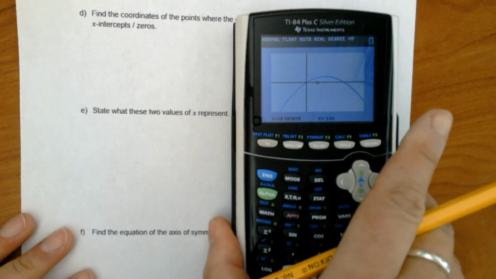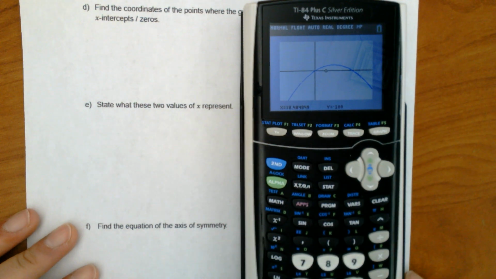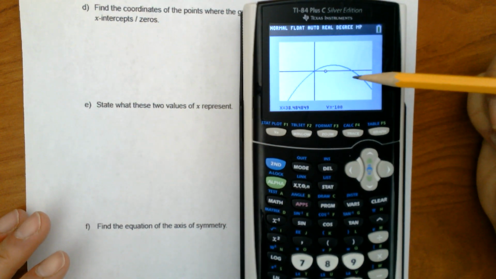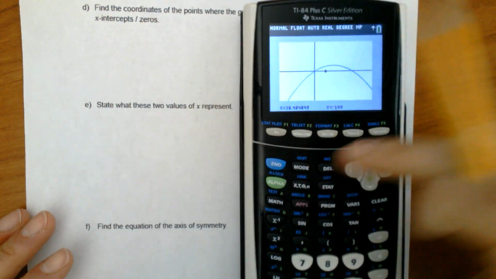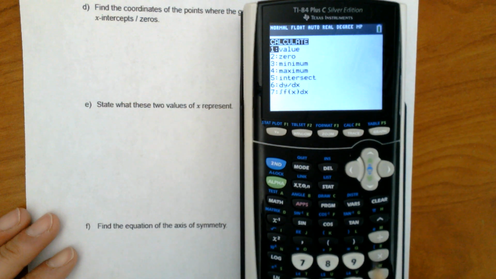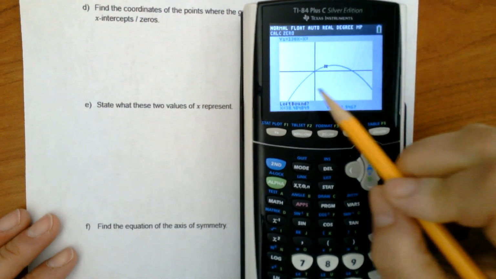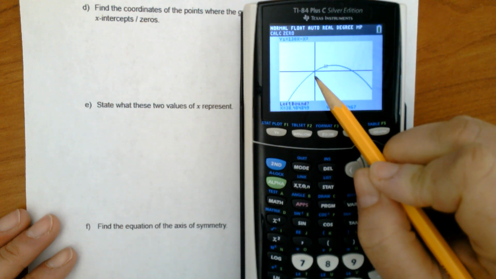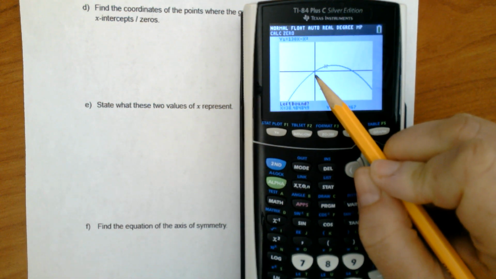Here is my graphing calculator. Okay, so what we need to do is we need to locate the 2 points. So one's here and one's here. So let's press second trace like we've been doing, and we're going to be going down to number 2, which is zero. And you see that we have 2 points. We have this one and we have this one over here. I always like to find the left first, just like we read left to right.